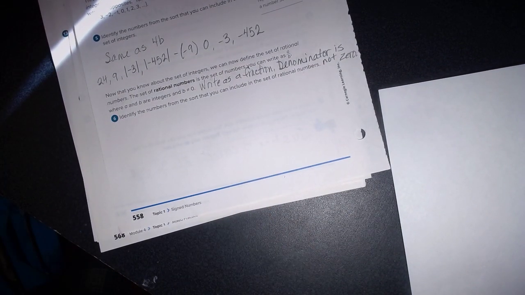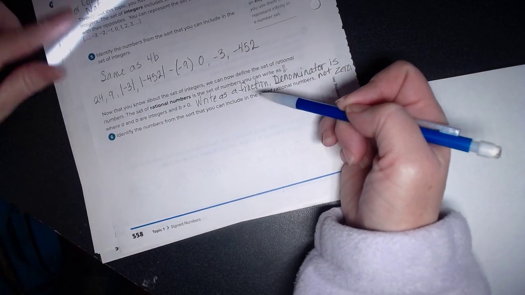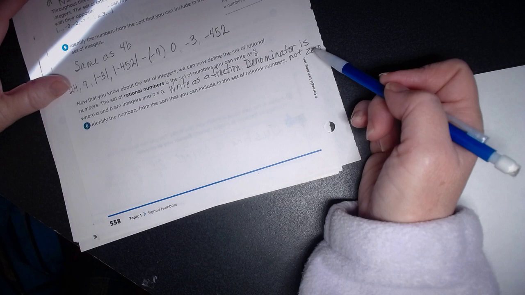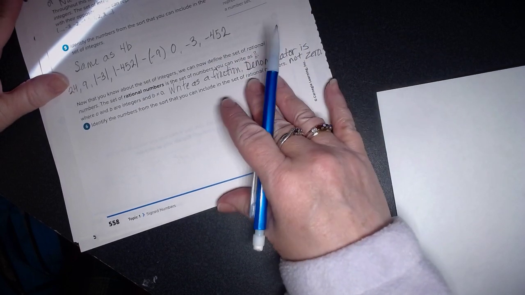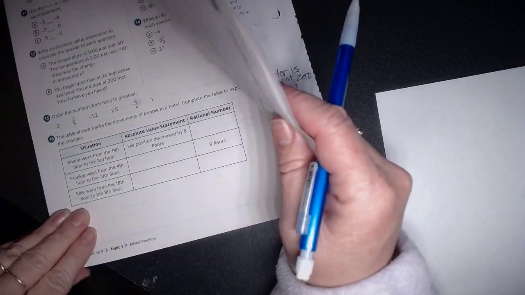Identify the numbers from the sort that you can include in the set of rational numbers. So basically, if you go back to that list, the rational numbers include everything we've done on this page and fractions. So as we look at that list, let's see where it is.